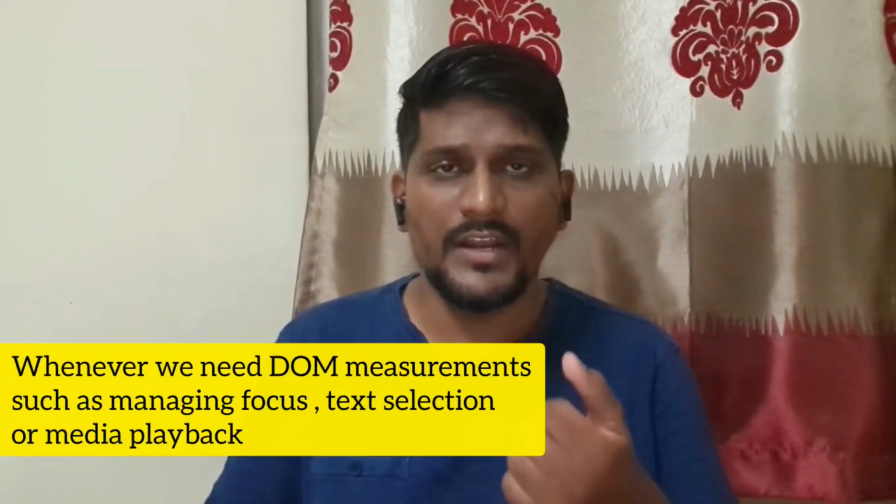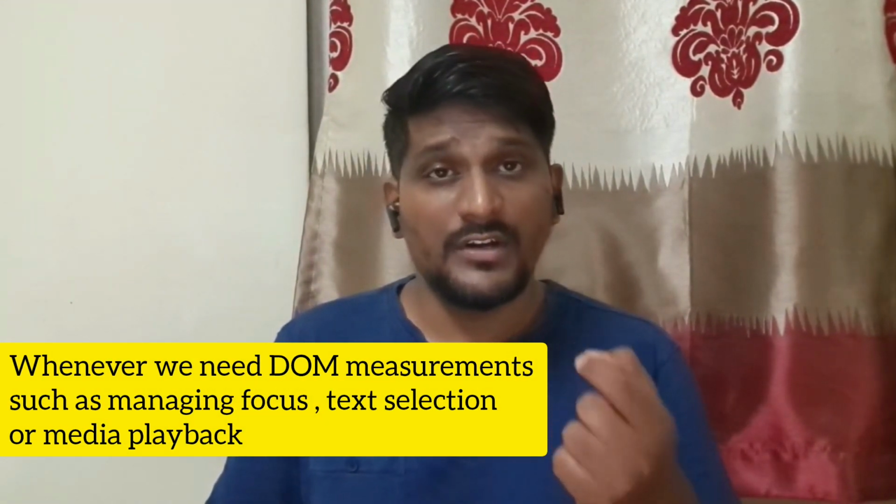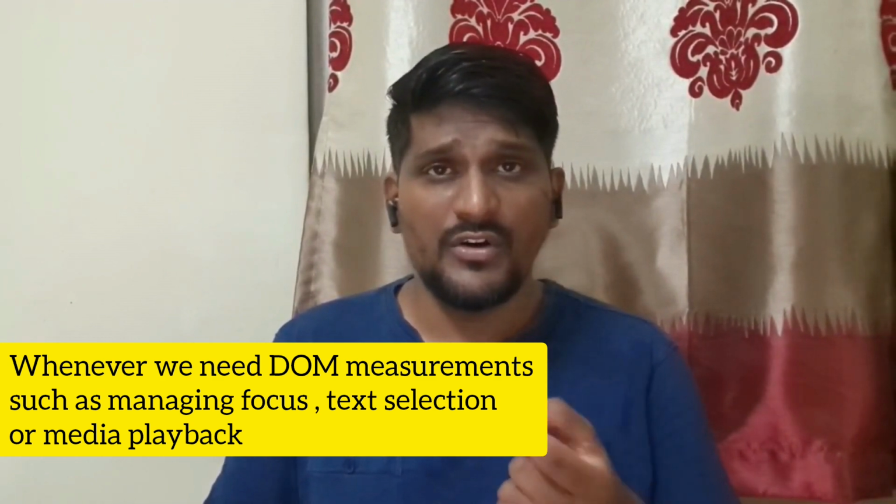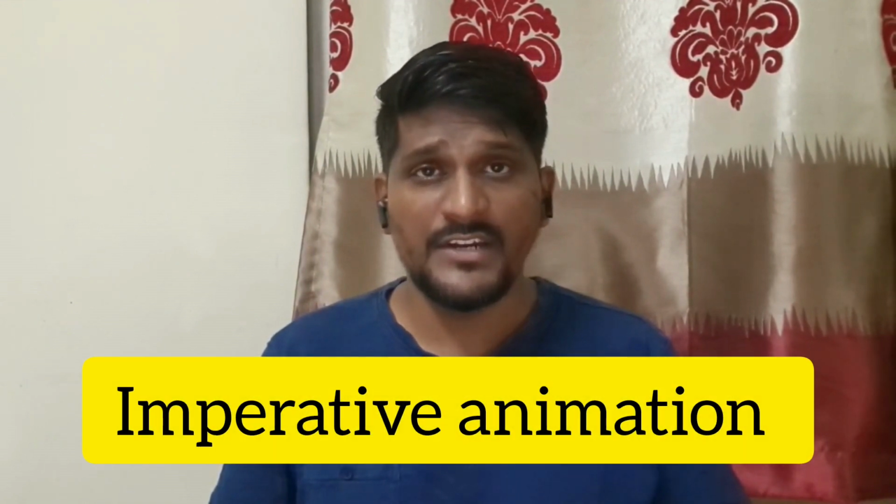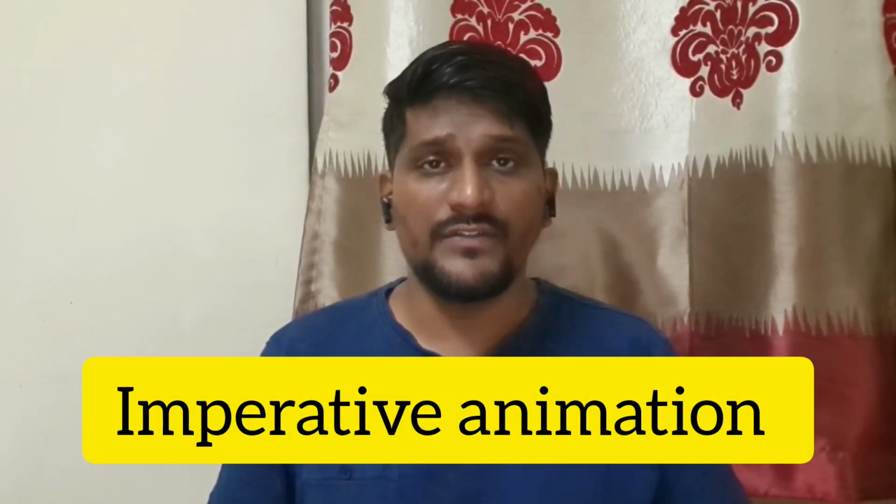Now let's talk about when we should use the ref in our application. Whenever you want to do any kind of measurements, let's say you want to focus on some element, highlight some text, or play a media, in those kinds of scenarios you can use the refs. The second scenario is whenever you want to implement imperative animation, then you can use the ref.